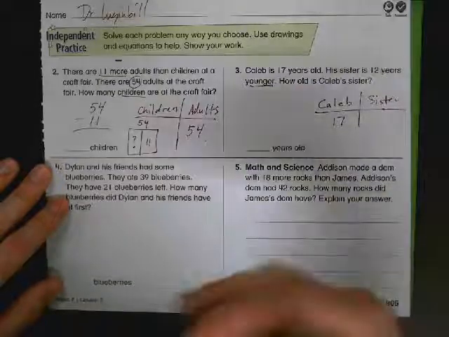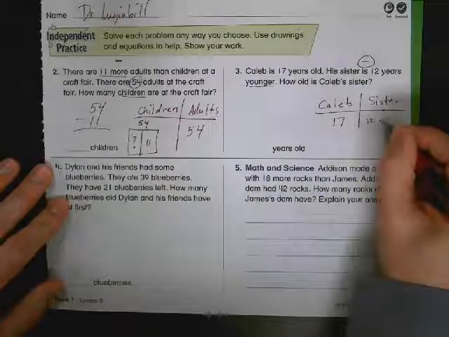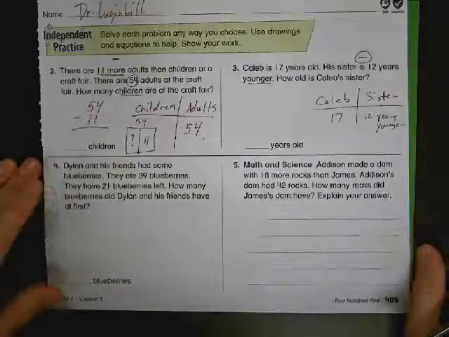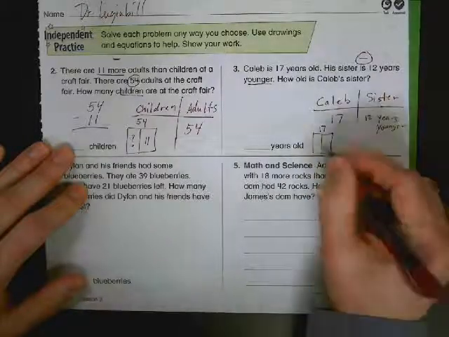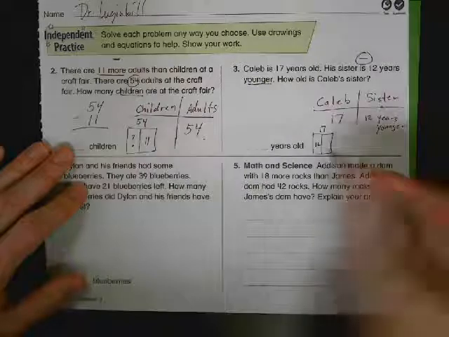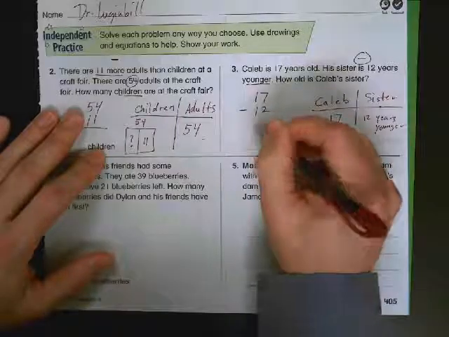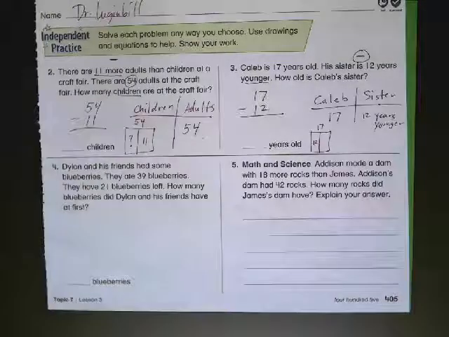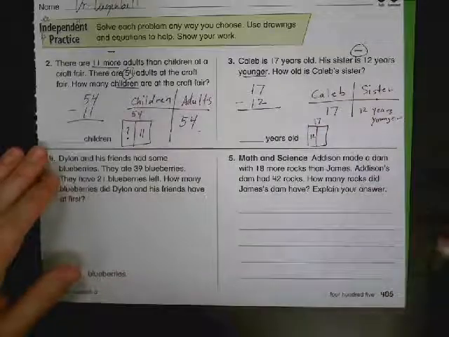Is that getting older or younger? Well, if it's getting younger, it's going down, so it is subtraction. His sister is 12 years younger. Whoa, it's a big age gap between those two siblings. So what would this look like? Caleb's 17. His sister's 12 years younger. How old is his sister? 17 minus 12. Go ahead and subtract. Again, how nice is this? Not doing any regrouping. None.